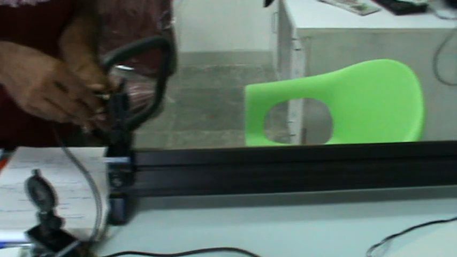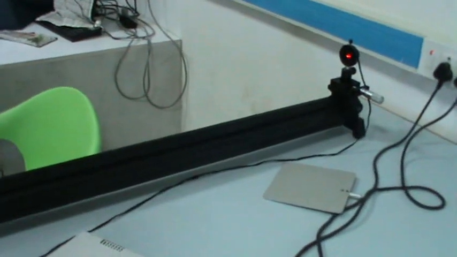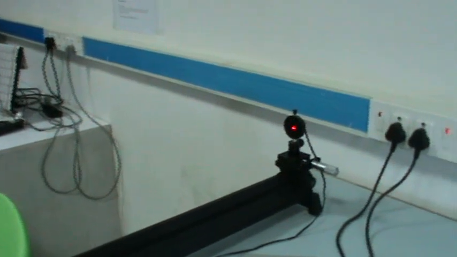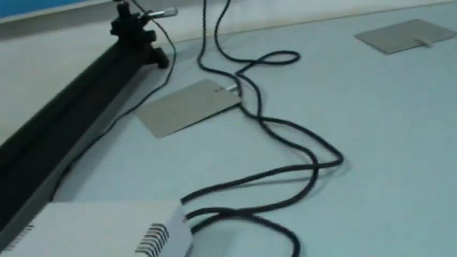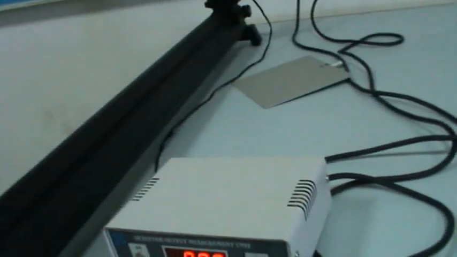So how do we know that it has been focused? When it is exactly falling on the pinhole, the detector output measurement unit will show variation in the current value.